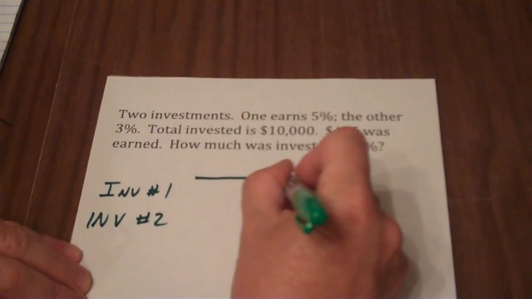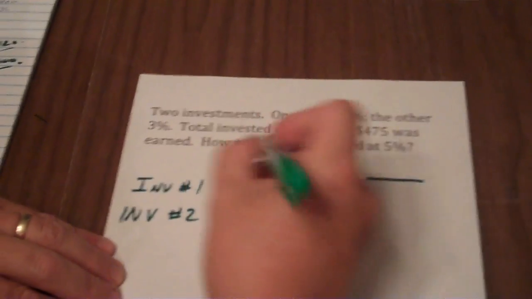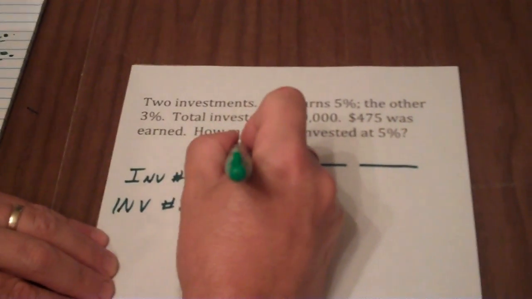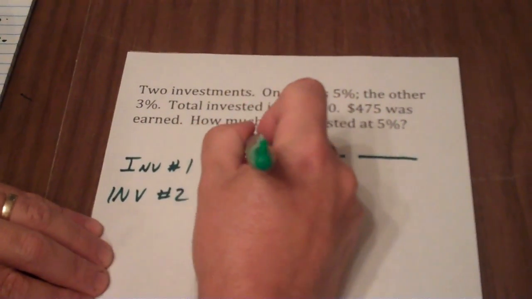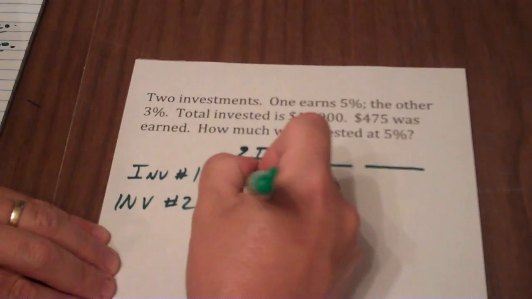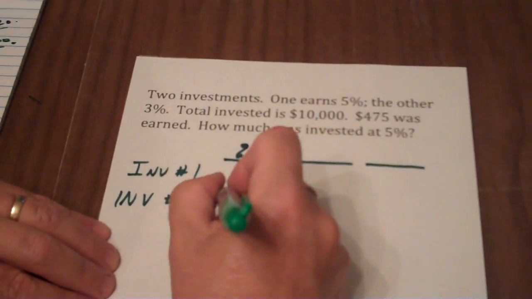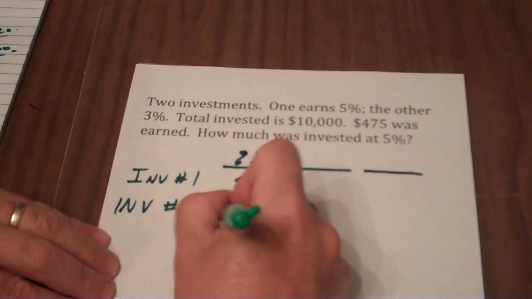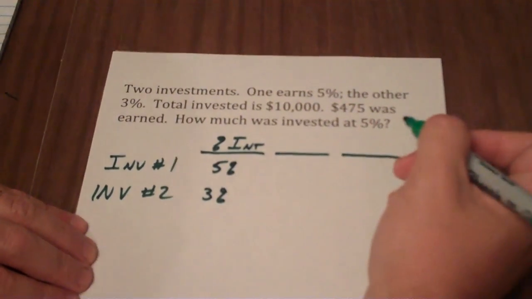Now, what do you know about the investments, Luann? The first one earns 5%. So specifically what you're telling me is the percent interest. The first one earns 5% interest, or percent earned if you prefer, and the second one is 3%. Okay, what else do we know?